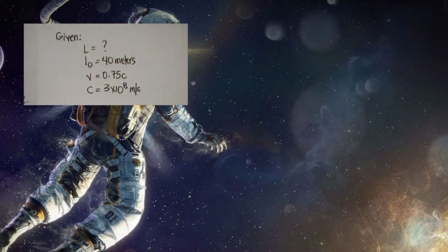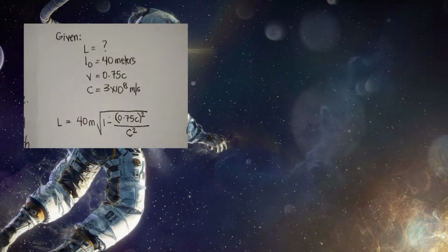First, let's identify the given values. We have the length measured from an observer inside the frame of reference, 40 meters. The speed of the object, 0.75 c. And the speed of light is equal to 3 times 10 raised to the power of 8 meters per second. And we are going to find the length measured from an observer outside the frame of reference. Let's substitute all the given values into the equation.